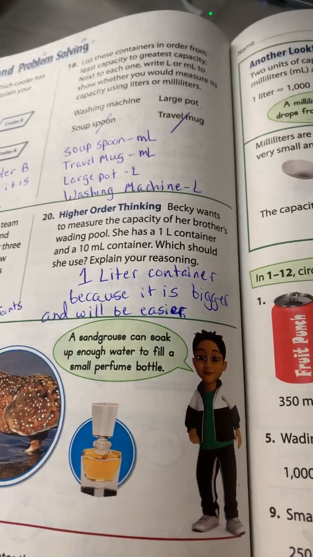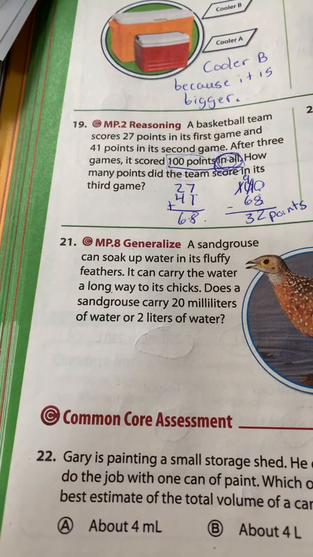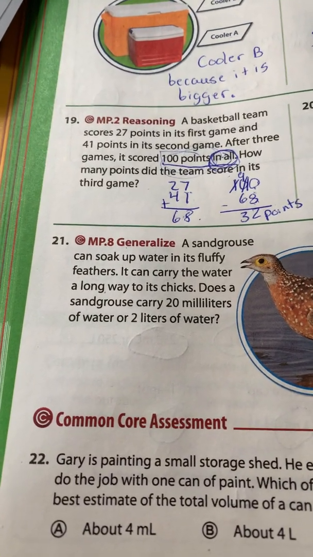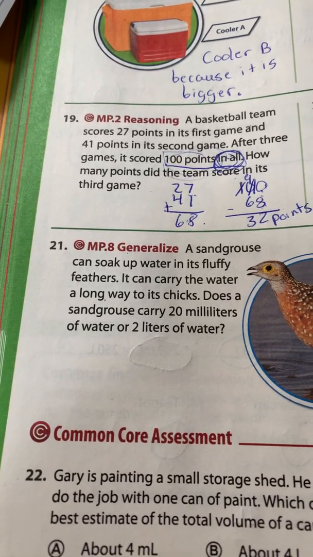Pause if you need to, but we're going to keep moving on here. Number 21. A sand goose can soak up water in its fluffy feathers. It can carry the water a long way to its chicks. Does the sand goose carry 20 milliliters of water or 2 liters of water?